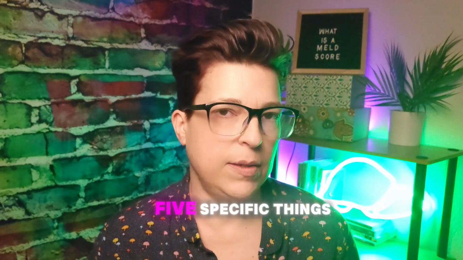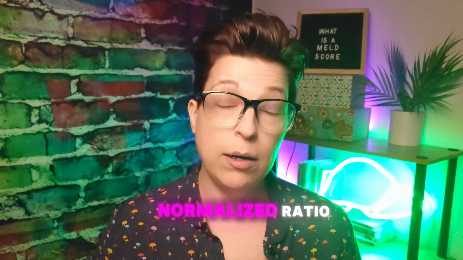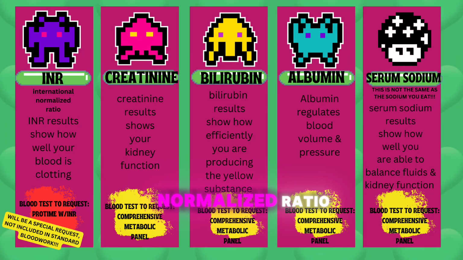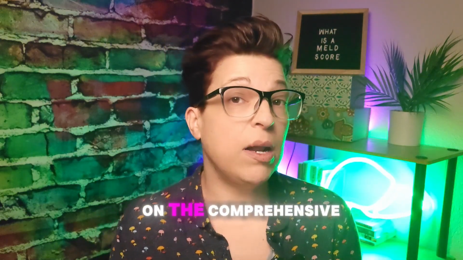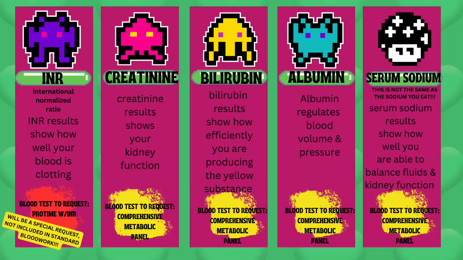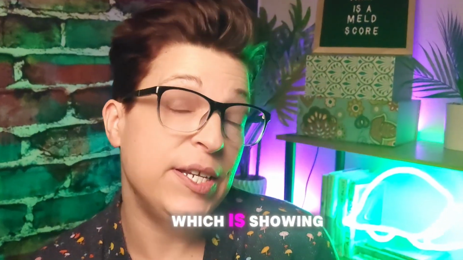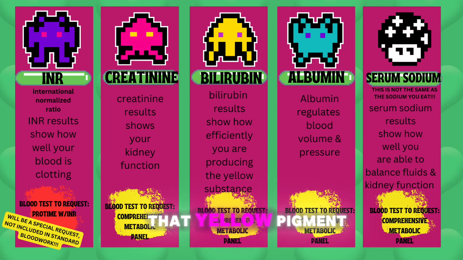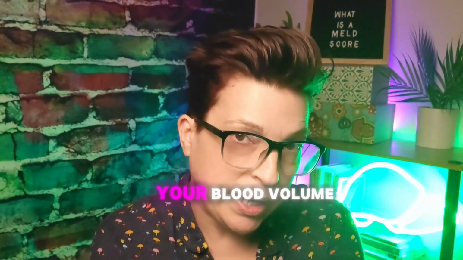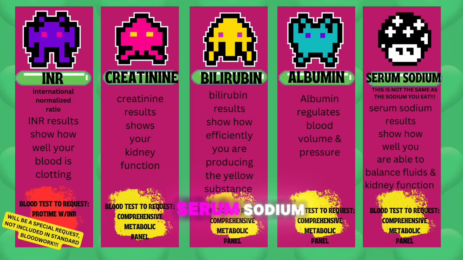When we're looking at these two tests, we're looking for 5 specific things on them. The first one we're looking for is the INR on the INR test, of course. And what this shows is how well your blood is clotting. On the comprehensive metabolic panel, we are going to find creatinine, which shows your kidney function. We're going to find bilirubin, which shows how well your liver is processing that yellow pigment. We're going to find albumin, which regulates your blood volume and pressure. And then the serum sodium, which shows how well you're able to balance your fluids.